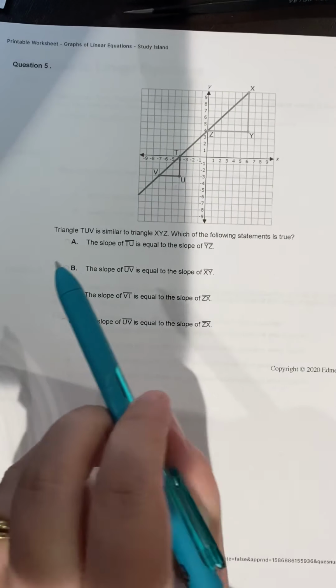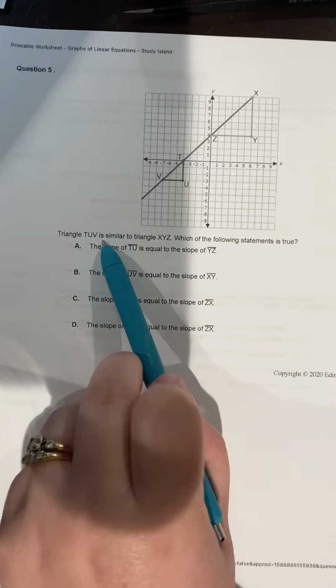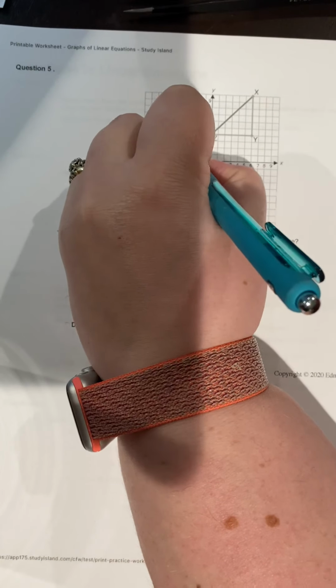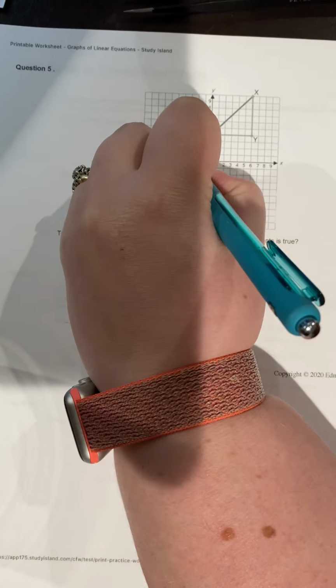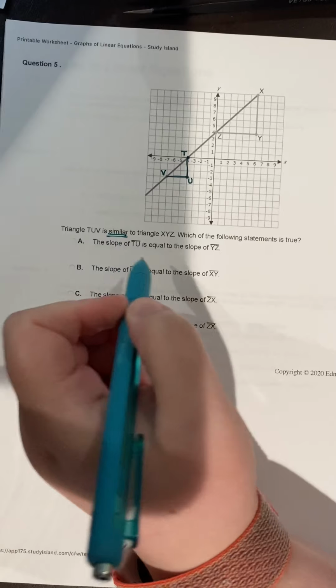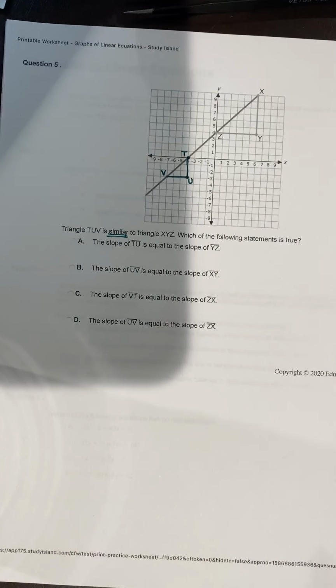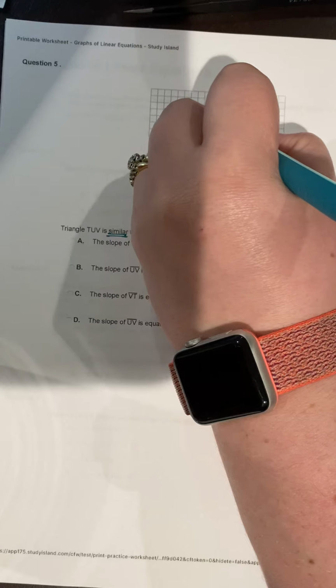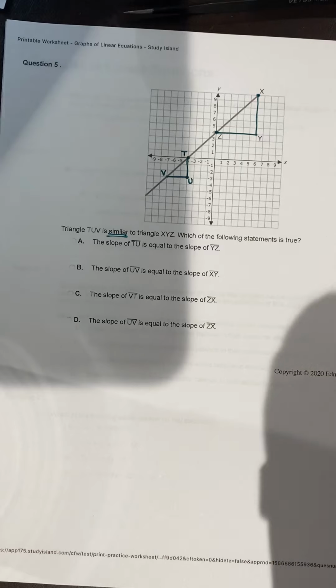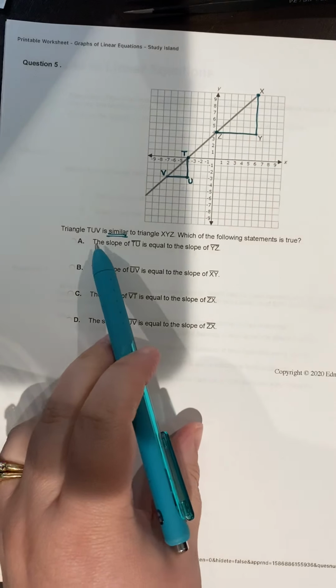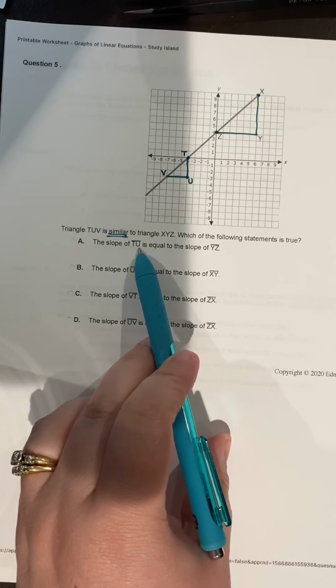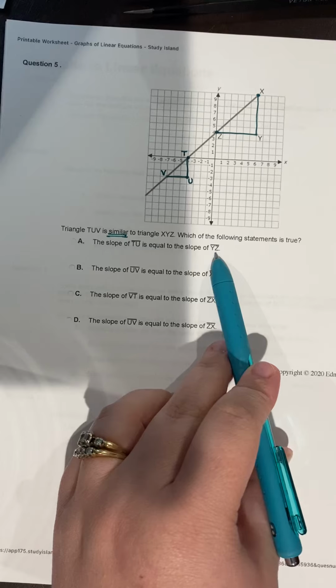Question 5. Triangle TUV. So we have TUV is similar, so same shape, but they are different sizes, to triangle XYZ. So I'm going to make some dots up here at X, Y, and Z. Hopefully y'all can see those letters. Yep. So it wants to know which of the following statements is true. The slope of TU is equal to the slope of YZ.